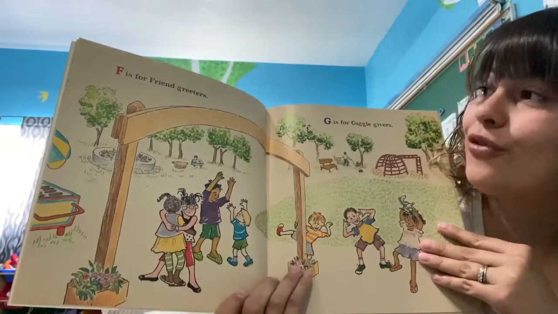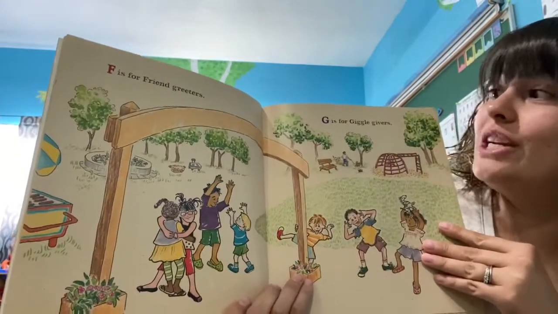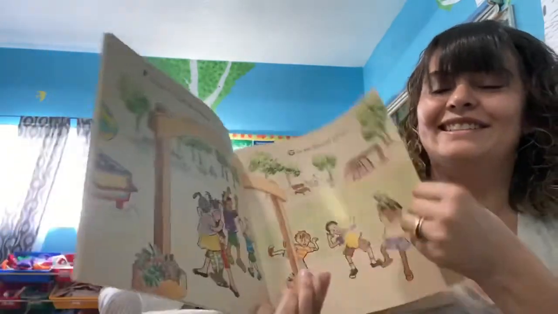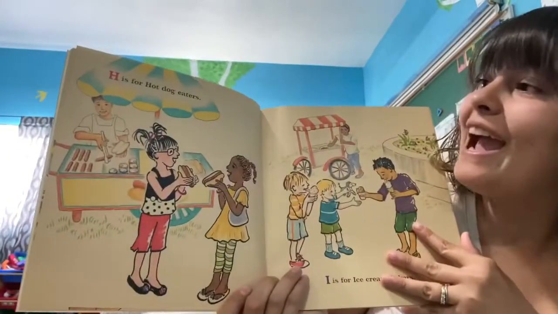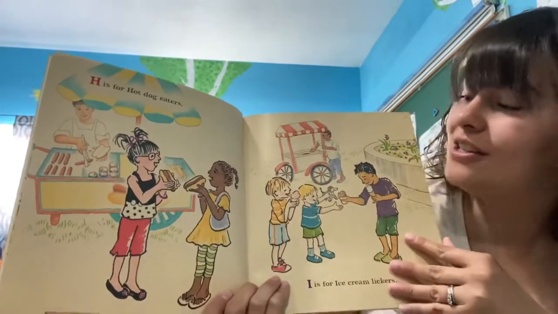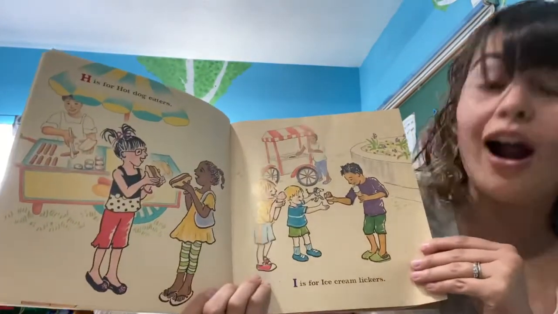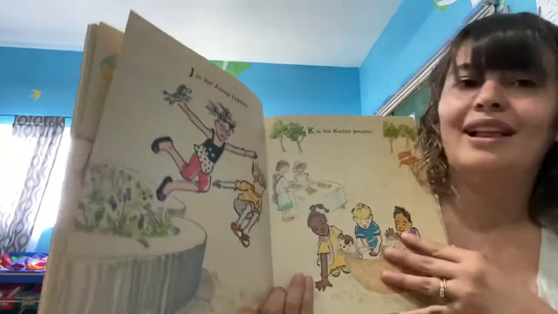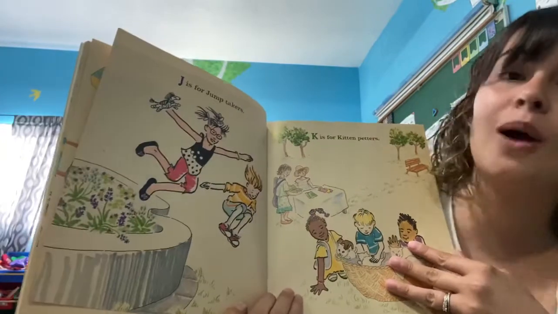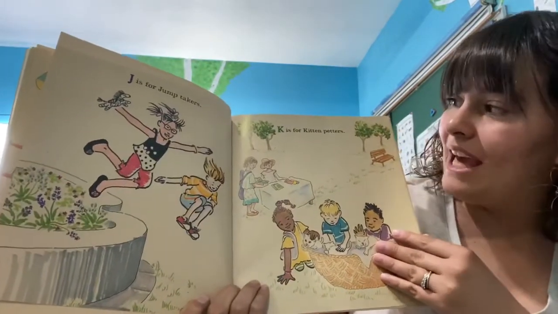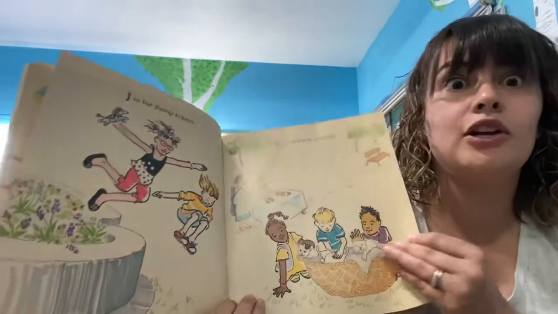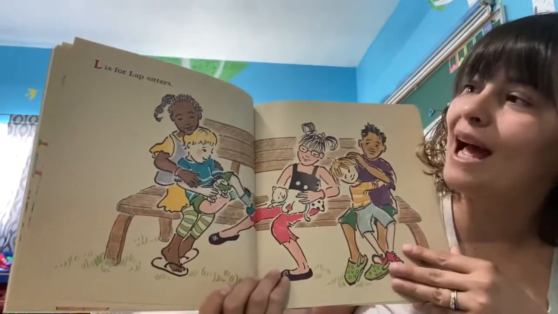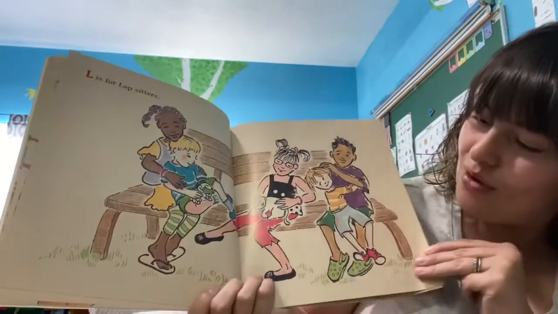F is for friend greeters. G is for giggle givers. Giggle, giggle. H is for hot dog eaters. I is for ice cream lickers. Yum. J is for jump takers. K is for kitten petters. Ooh, I love petting kittens. L is for lap sitters. Whoa.